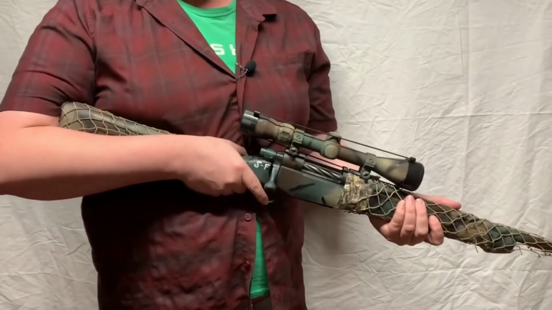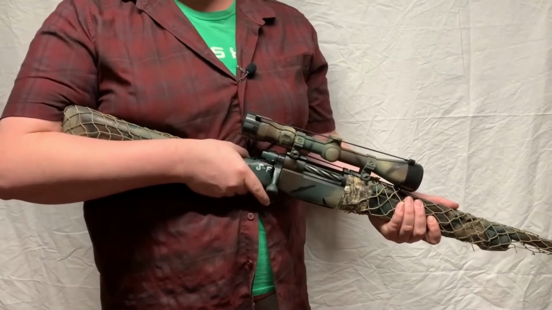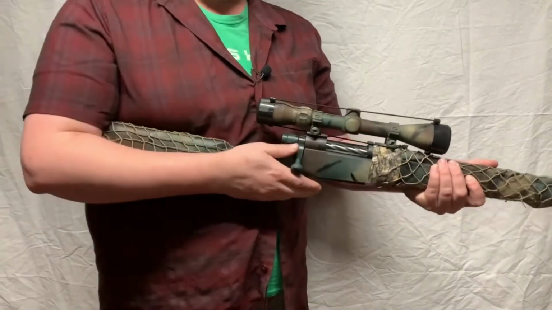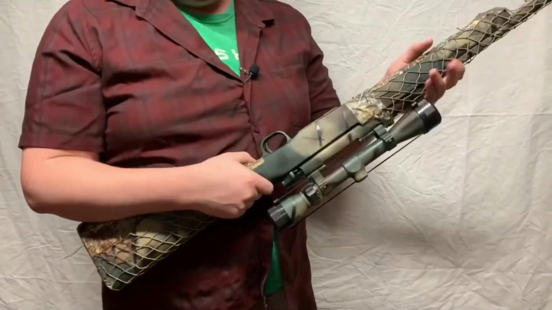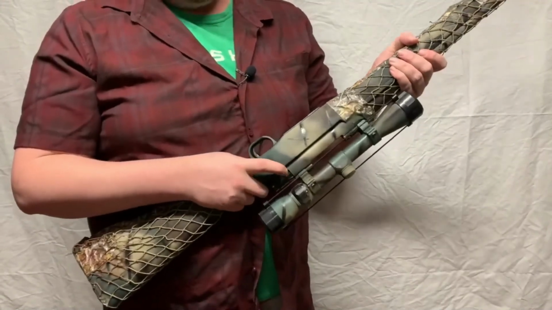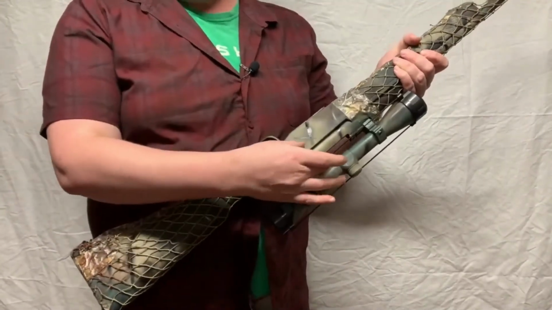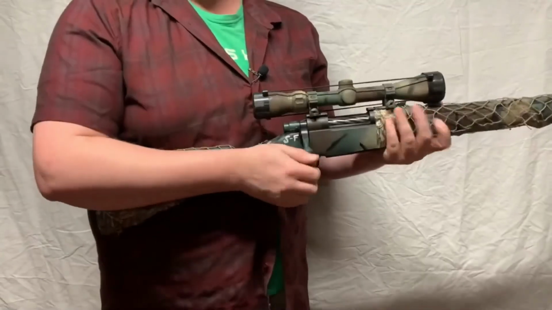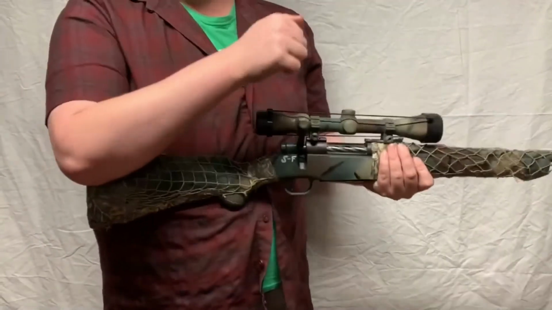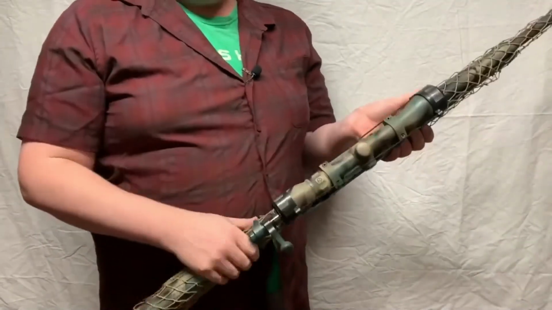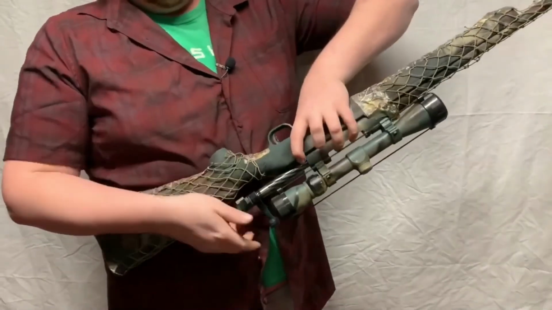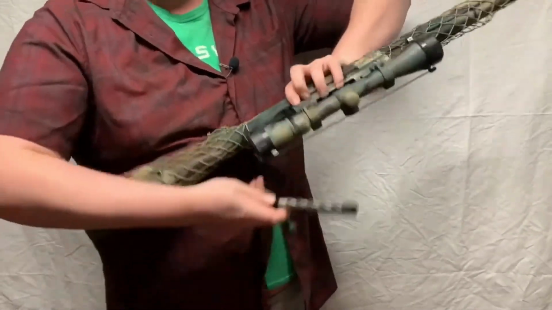Field stripping one of these is extraordinarily simple. On most bolt actions, there will be a button or a lever which you can use to completely remove the bolt from the gun. I'll show you it on this one. First, we flip it up and pull it back. Then we push this button and the bolt just comes out.